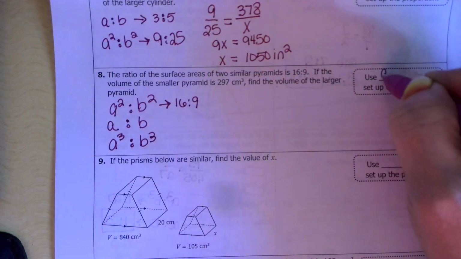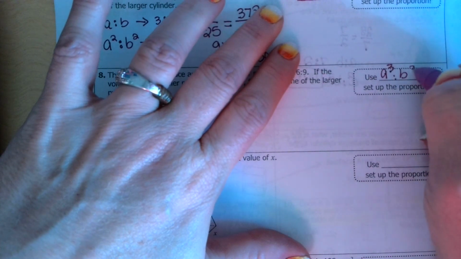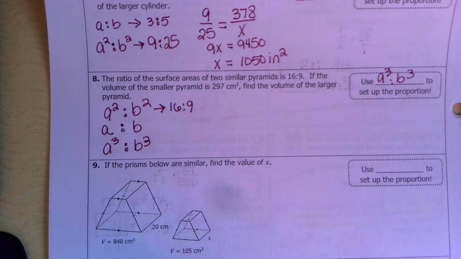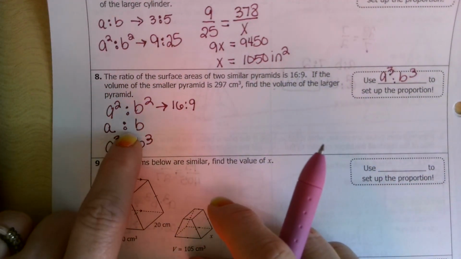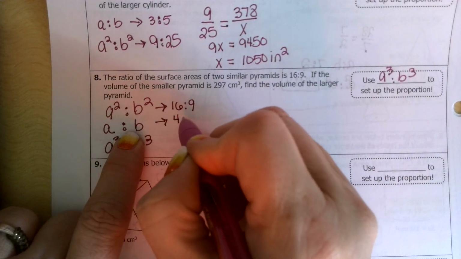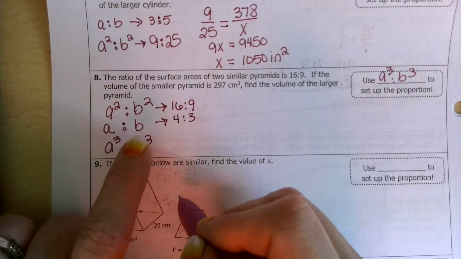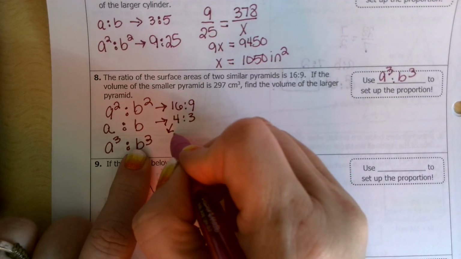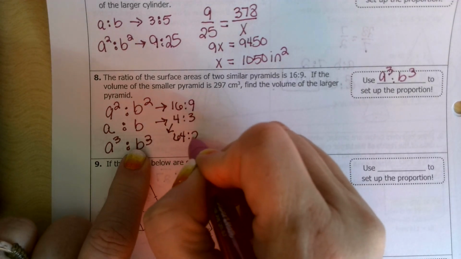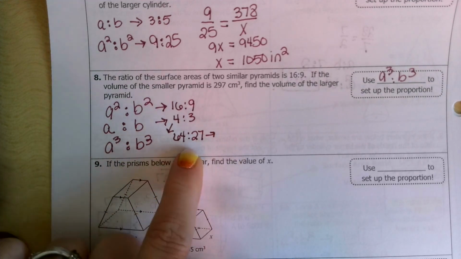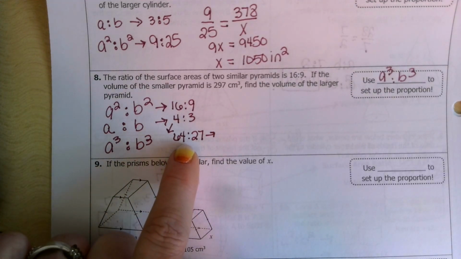Okay, so we are using the ratios of the volumes to set up the proportion. Let's do it. So what would this ratio be of the linears? Well, if that's squared, 4 squared is 16, 3 squared is 9. What is the ratio of the volumes off of this one? 4 cubed is 64, 3 cubed is 27. This is what we're going to use in our problem. So the ratio of the surface areas of the similar pyramids is 16 to 9. Now the ratio of the volumes is 64 to 27.